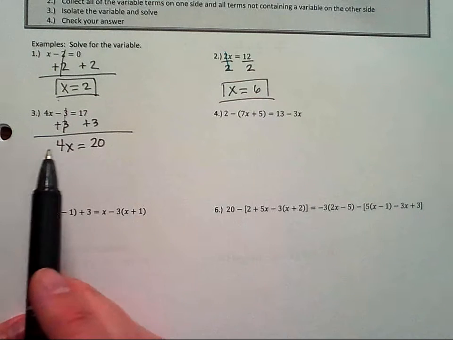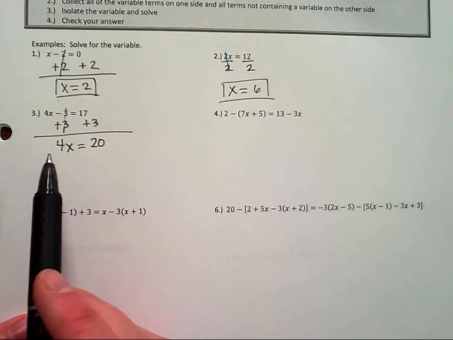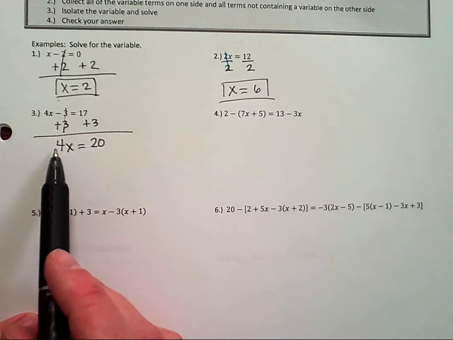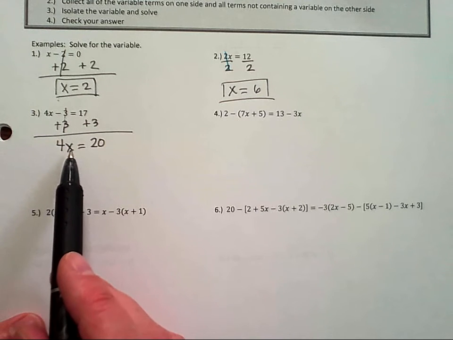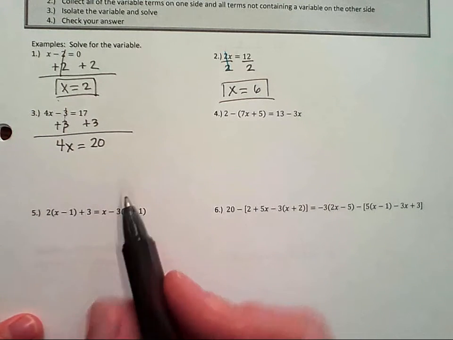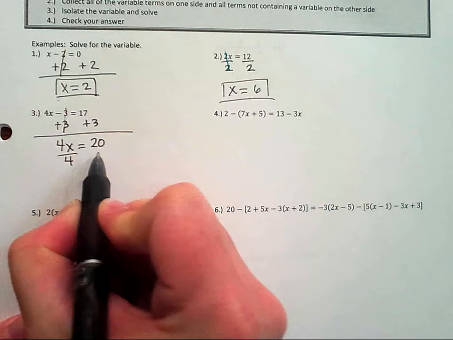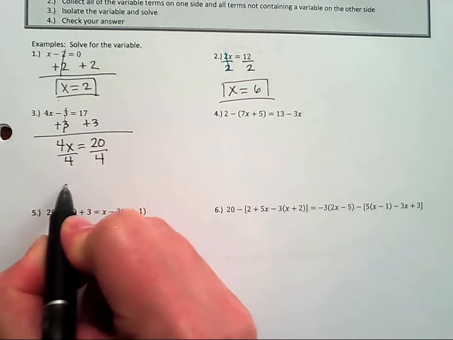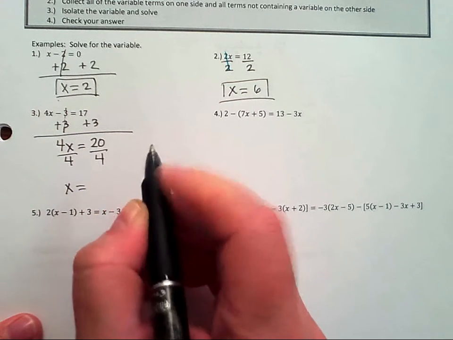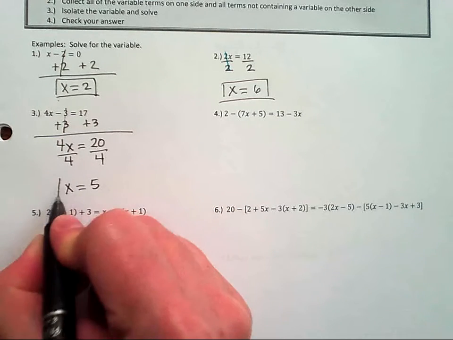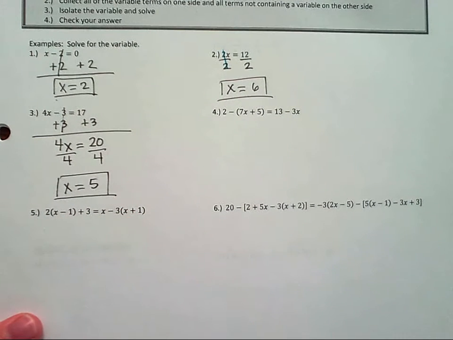Now step 4, isolate the variable and solve. The operation between 4 and x is multiplication. The opposite of multiplication is division. So I get x equals 20 divided by 4, which is 5. Yes. Again, I could check my work. You guys feel okay about number 3? All right, number 4.